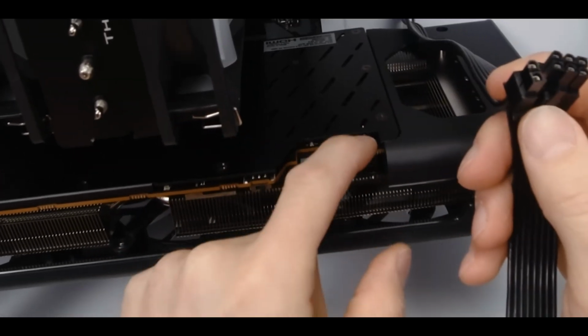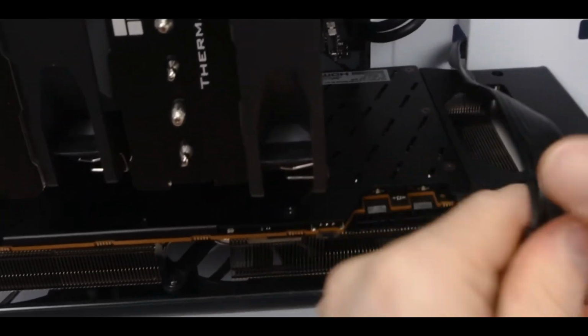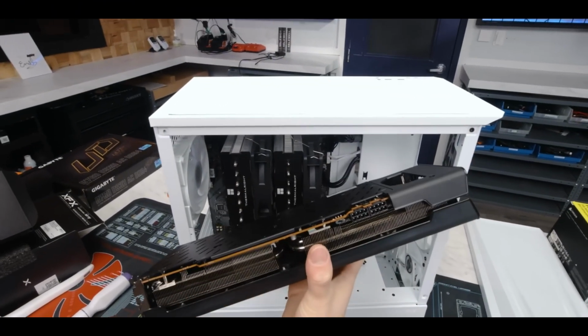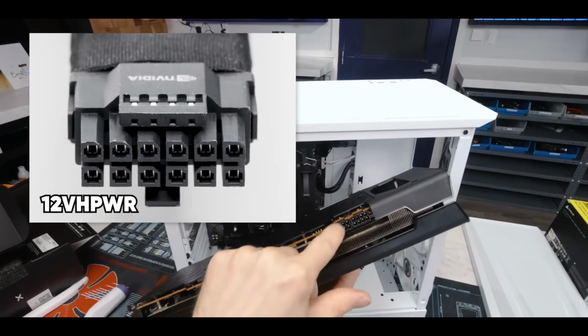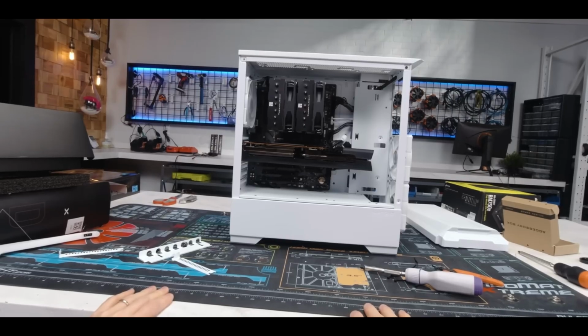Usually some GPUs only need fewer than others, and sometimes with very weak or old GPUs you might need none. Some need 24, some need 12, some need 16. There are many different types, so you need to refer to your GPU's manual for that.